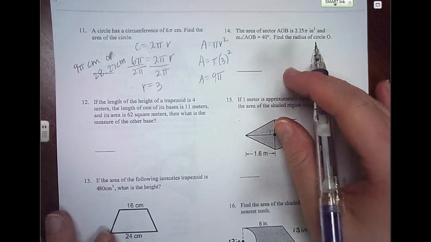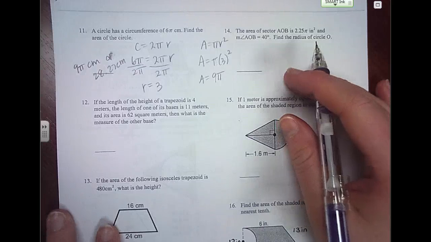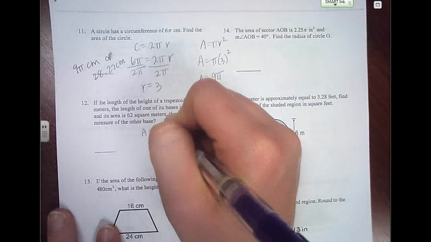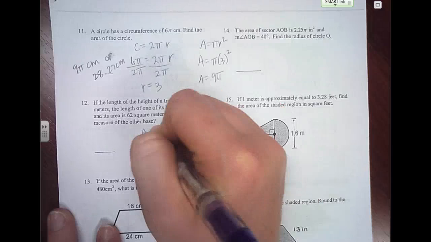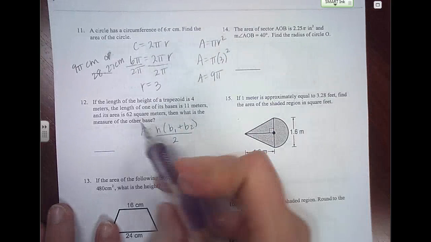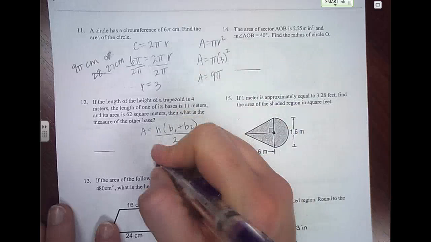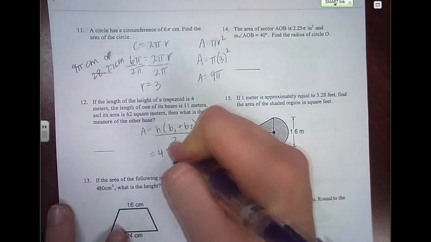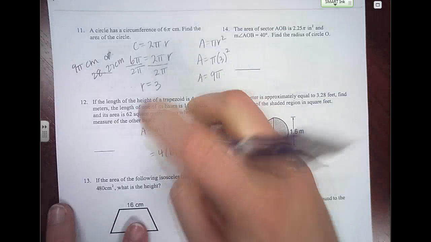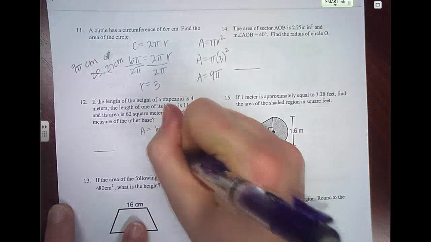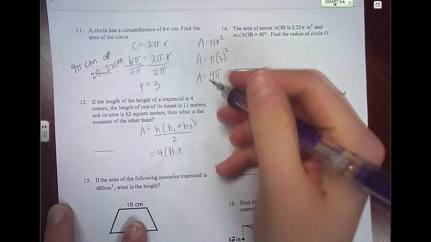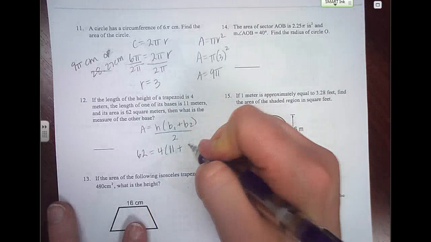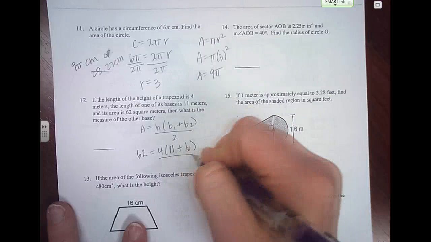Number 12, if the length of the height of a trapezoid is 4 meters. Okay, so let's go ahead and write our formula here so we don't get confused. We're talking about a trapezoid, so I'm going to use the trapezoid formula. So it says the length of the height is 4 meters, so in for height, I'm going to put 4. The length of one of its bases is 11, so we'll call base 1 11. Its area is 62, so in for A goes 62. What is the measure of the other base? So we're going to look for the other base.